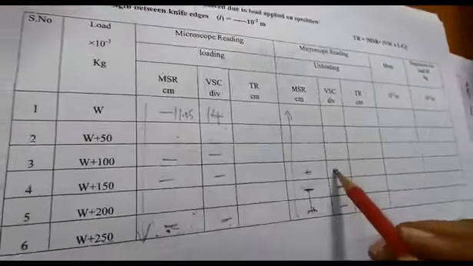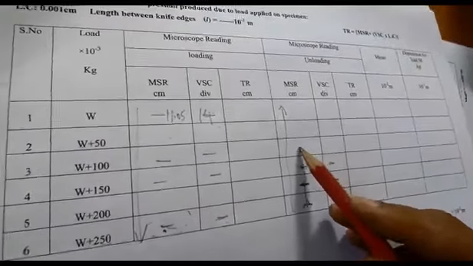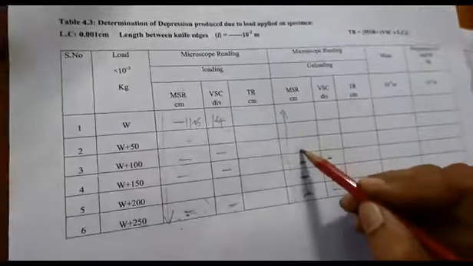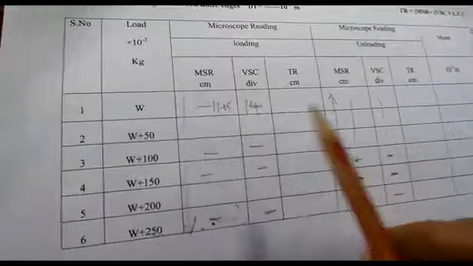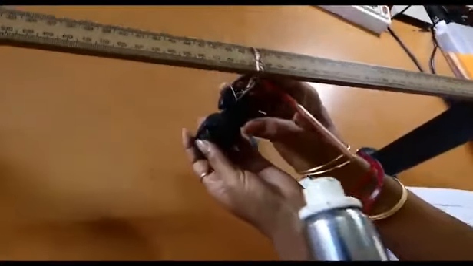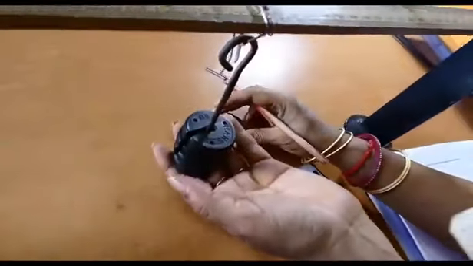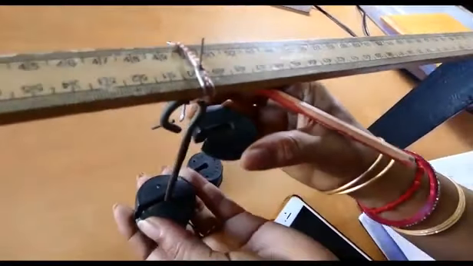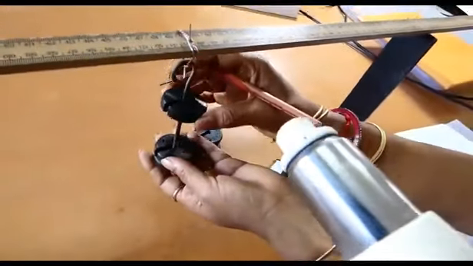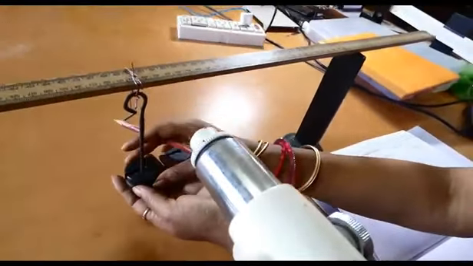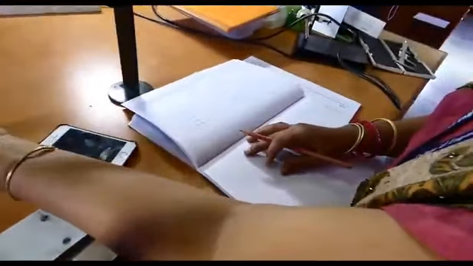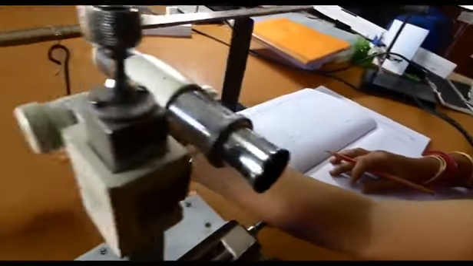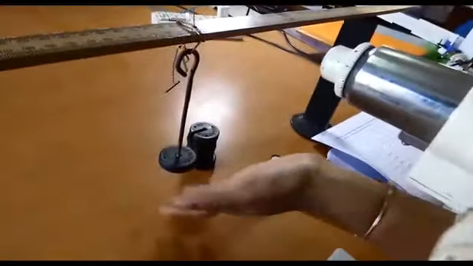Each and every time, before noting down the reading, ensure that the tip coincides with the horizontal crosswire. Like that, you have to complete until it reaches the dead load. You started with dead load and end up with dead load. So keep on removing. Every time when I remove 50 grams, there will be disturbance in the coinciding position. Make it coincide, then note down the readings. Like that, every time remove 50 grams from it and then note down the readings. So now your load is dead load. We started with dead load and we are ending up with dead load.